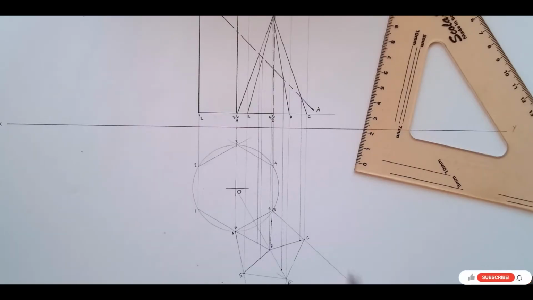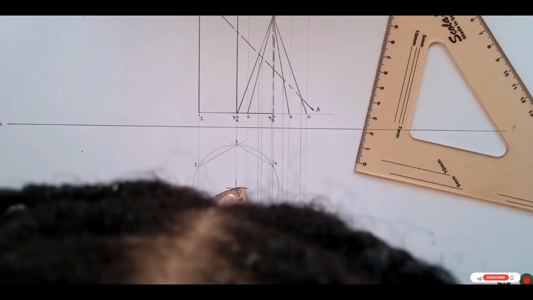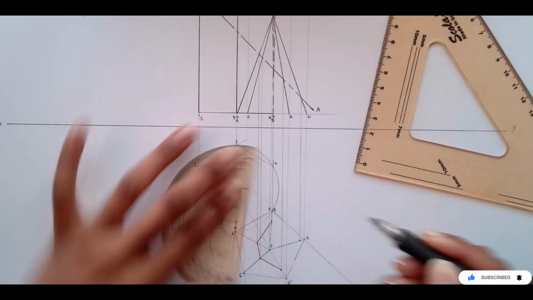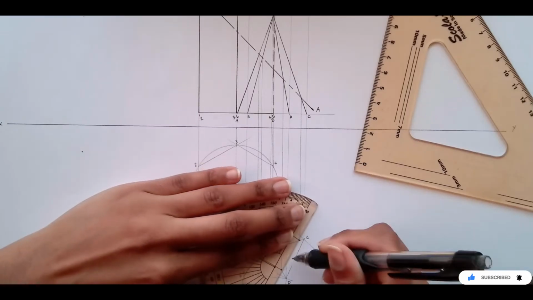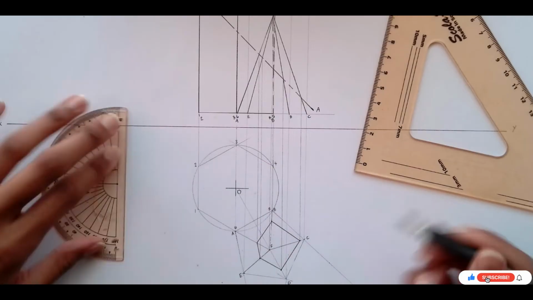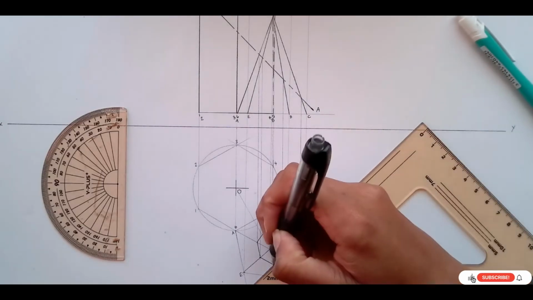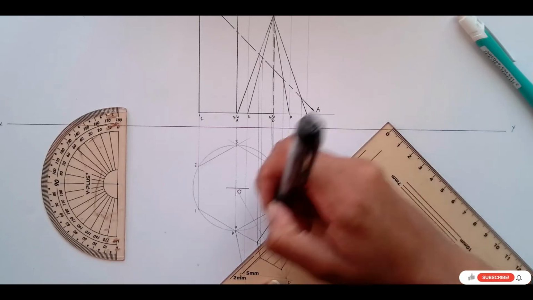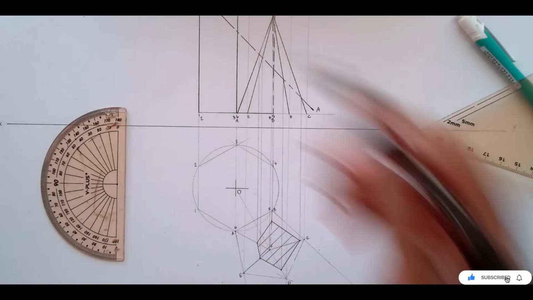I will just join them and then attach them. So there is my sectioning of the pyramid. Now for the prism.